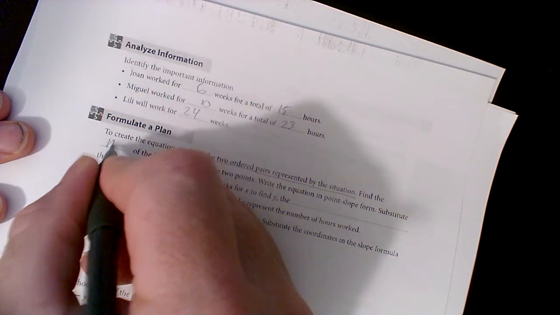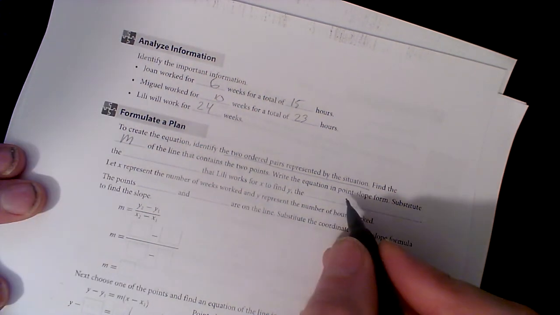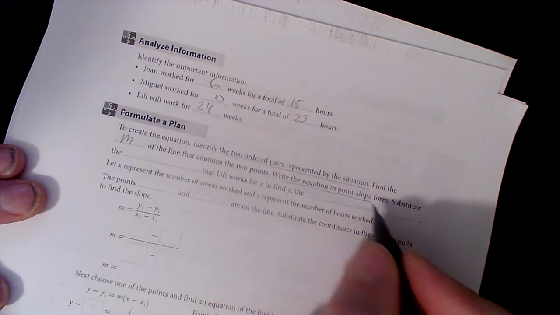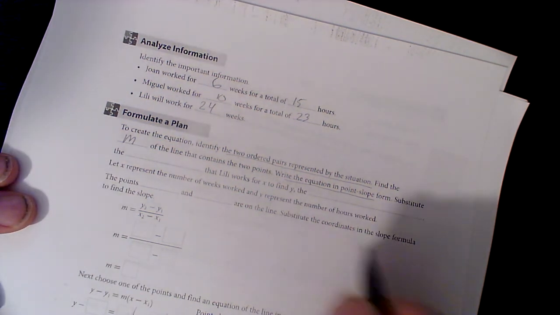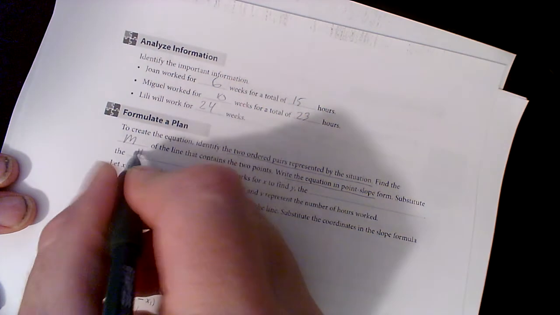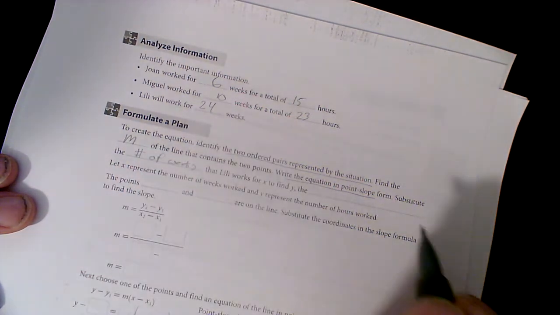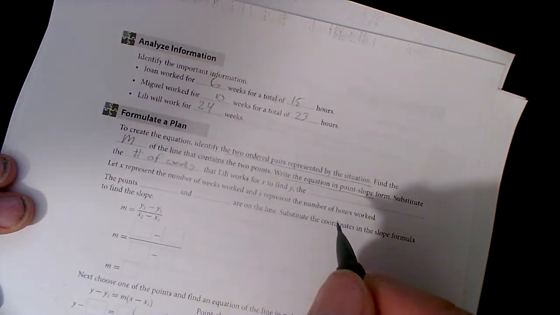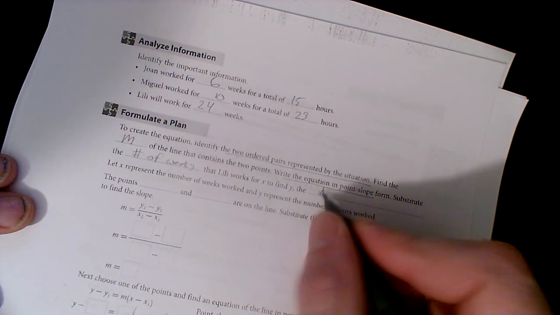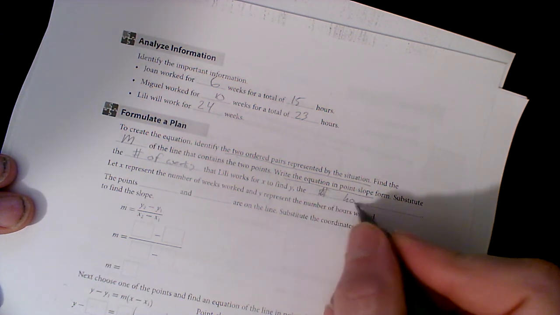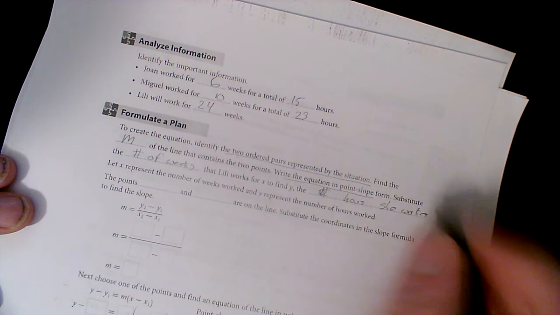This is going to help us find the slope. I'm just going to write an M, the slope of the line. Write the equation in point-slope form. So we're finding the slope, writing it in point-slope form. Substitute, well, someone works, so it's a number of weeks. Lily works for X and find Y. Well, if we plug in weeks, we're going to find the number of hours she worked. Well, that makes sense.